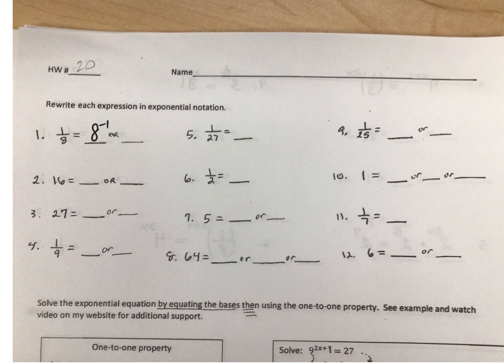We can write 1/8 as 8 to the negative 1 power. We can also write 1/8 as 2 to the negative 3 power, right? Okay, what about 16? What two ways can we write 16 as a power? 4 squared or 2 to the 4th, right? Those are both equal to 16.